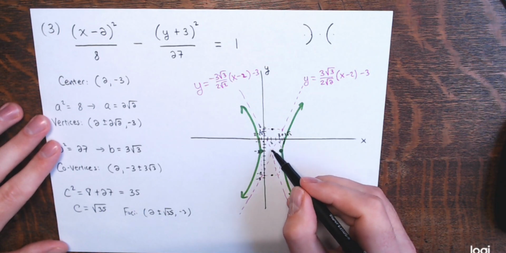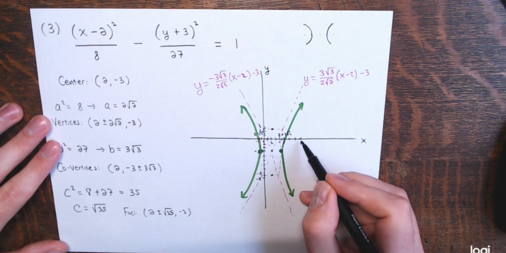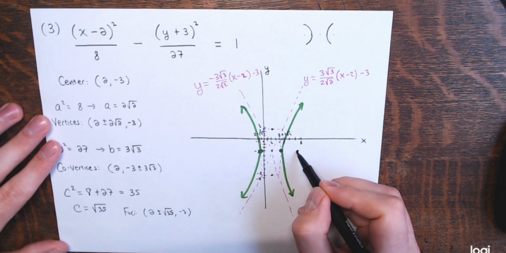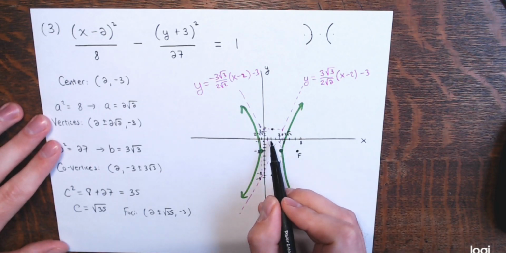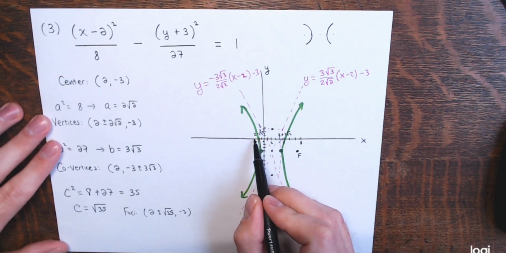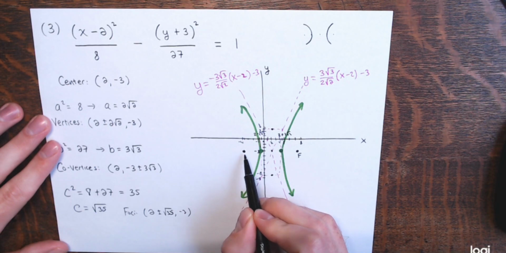So a little less than 6. So the x coordinate of the center was 2, 6, 7, 8. So a little less than 8 will be the x coordinate of one focus. Let's say F for focus there. And then 2 minus 6 would be -4. 1, 2, 3, 4. And then a little bit to the right of -4 would be 2 minus the square root of 35. And there's the other focus.